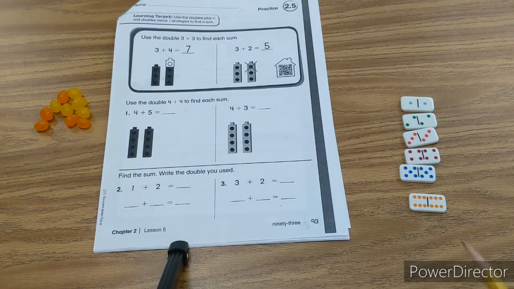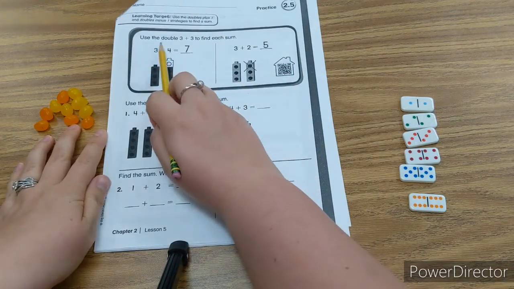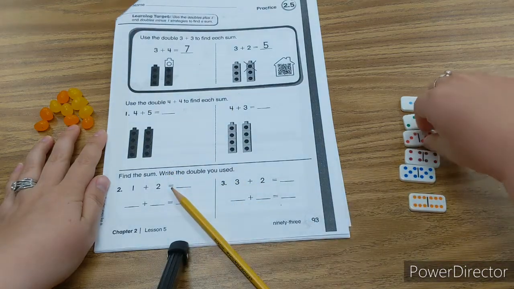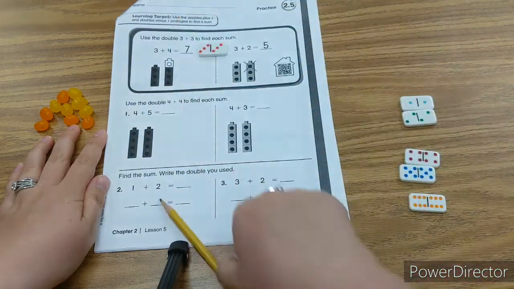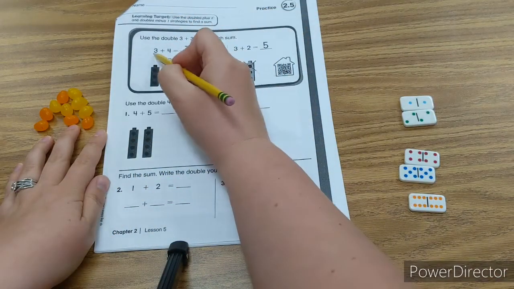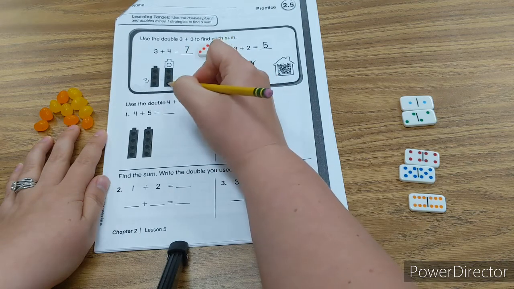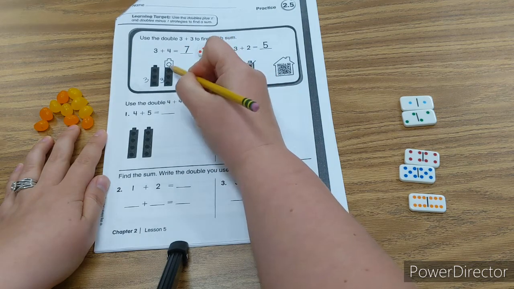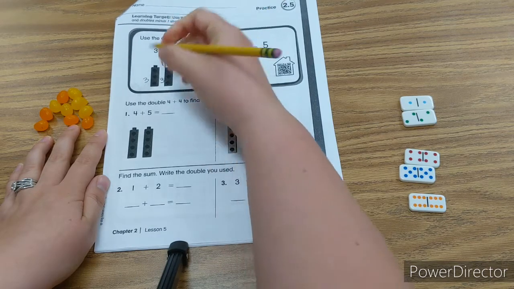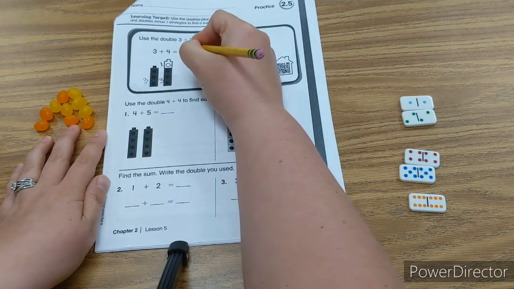All right, boys and girls, now we're on the practice page. So the model says use the double 3 plus 3 to find each sum. So right here, here's my 3 plus 3, and it's going to find the sum. Oopsie. So for 3 plus 4, I have 1, 2, 3. 1, 2, 3. Oh, and then I drew 1 more. So 3 plus 3 is 6, plus 1 is 7.